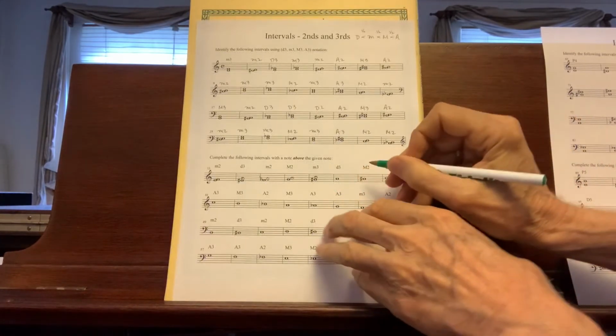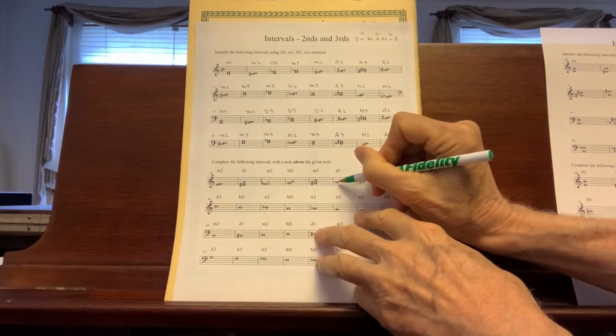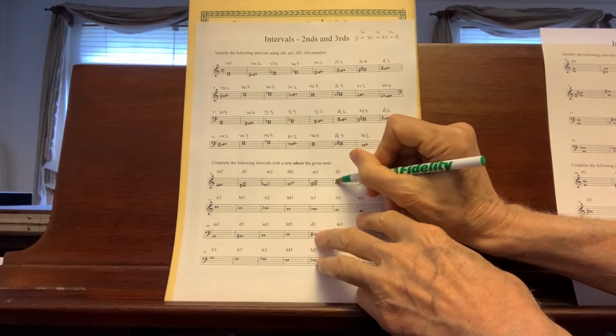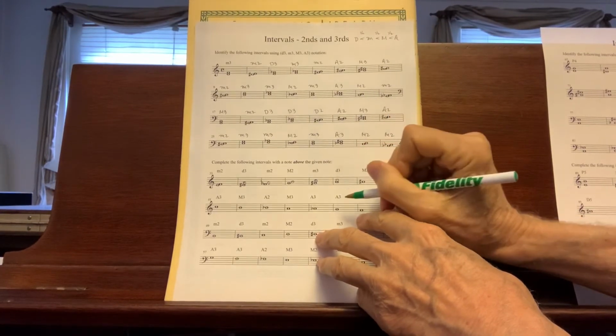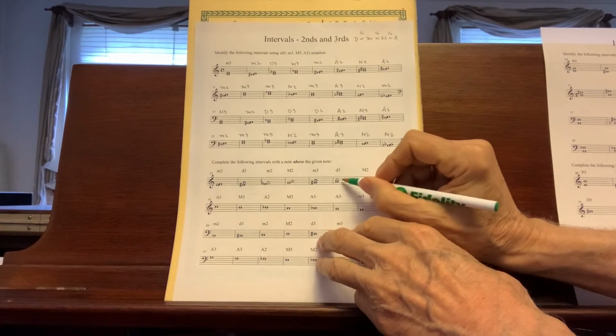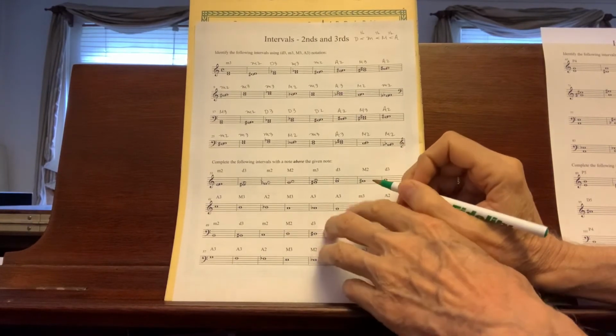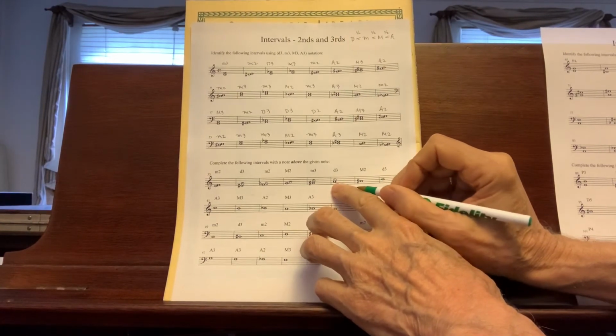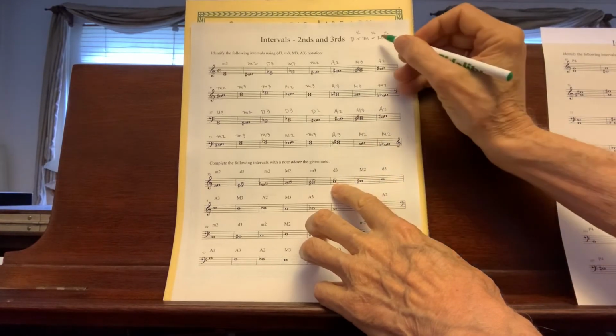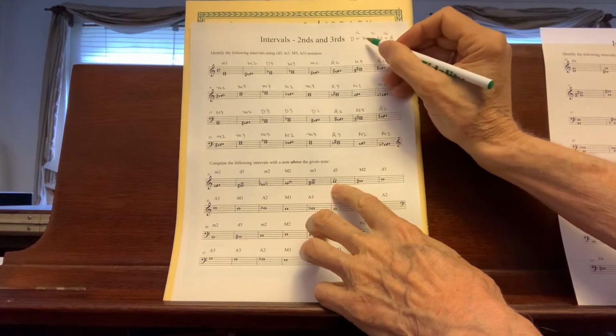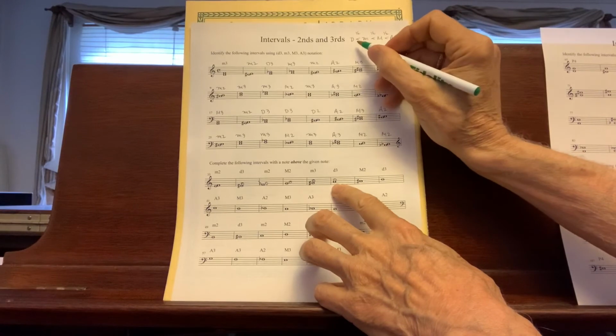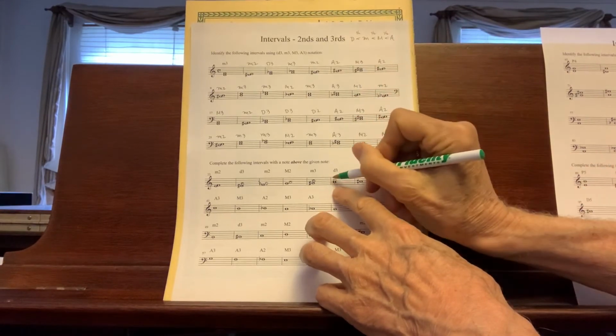Right. Need a diminished third above A. First thing we do is go 1, 2, 3, and we write in a C. So we know it's going to be A to some kind of C. Well, what do we know about the A scale? We know A to C sharp is major, therefore A to C is minor, therefore A to C flat is diminished.